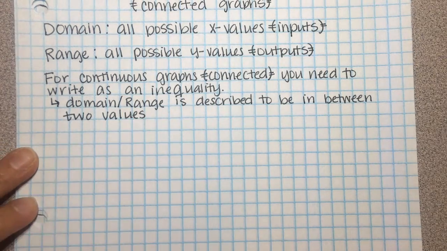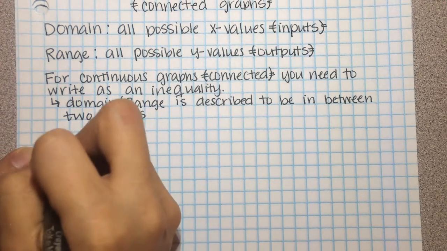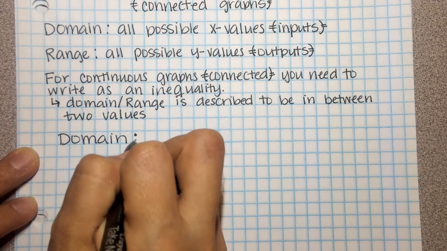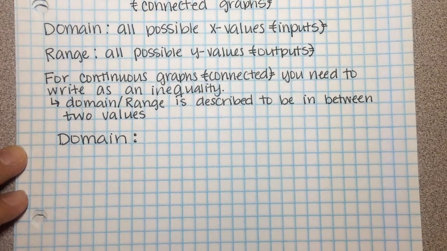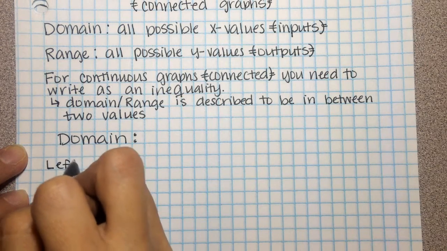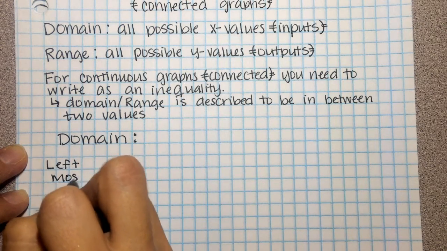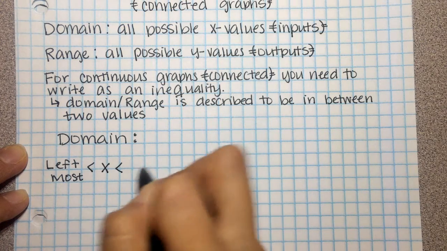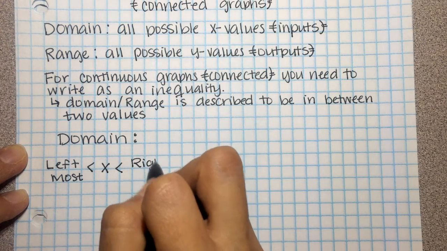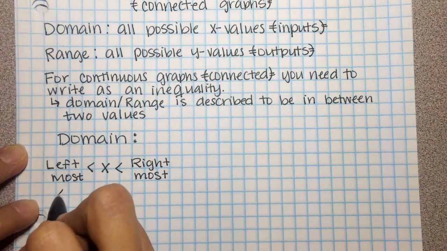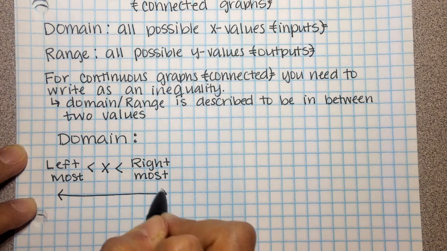So my domain, because it is talking about my x values, we read it from the leftmost x is less than x is less than the rightmost. And that goes left to right, just like my x-axis.